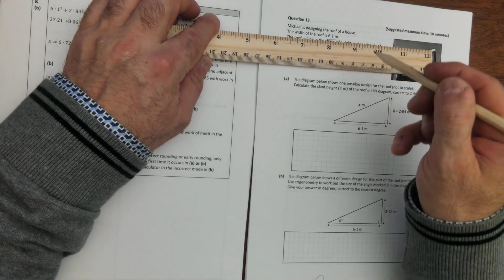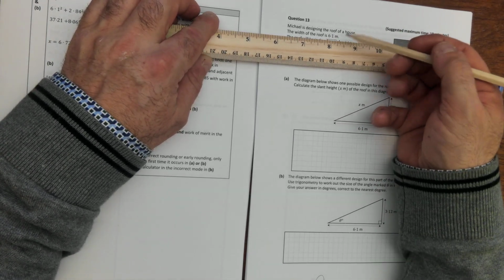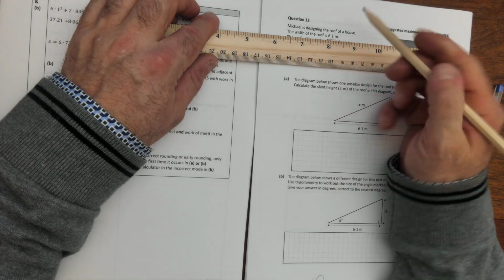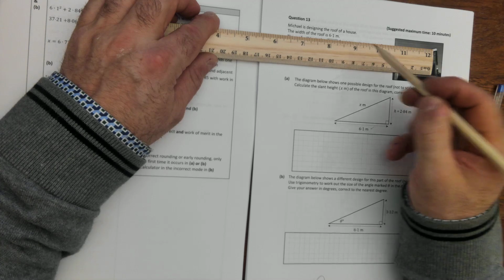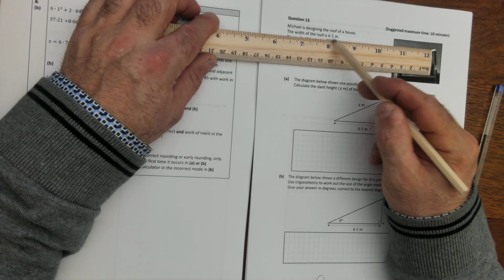Now what you want to be doing here is just, it's called split attention. You have to split your attention between here and here. See that, yes, that's true, that's there. So you don't have to deal with it again. You don't need to add this information.